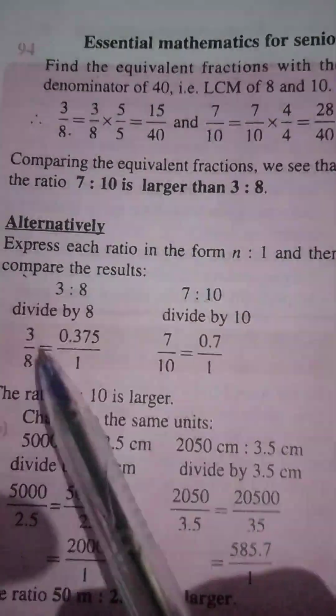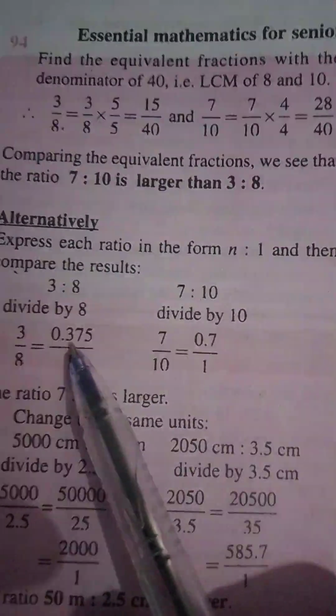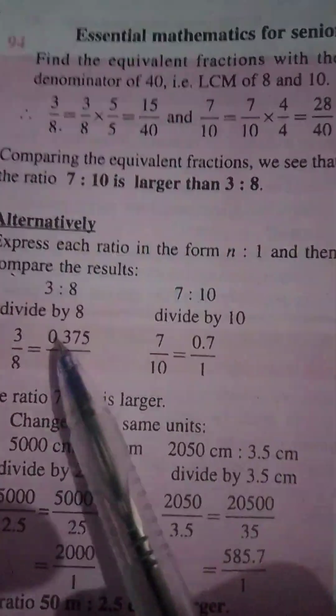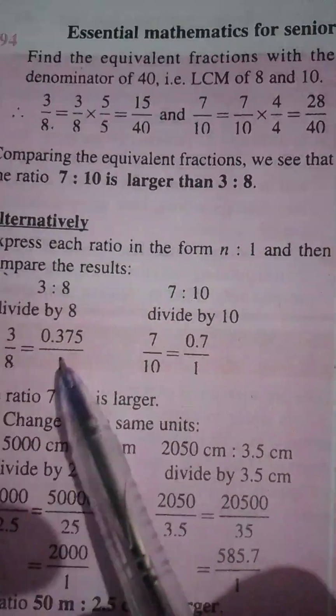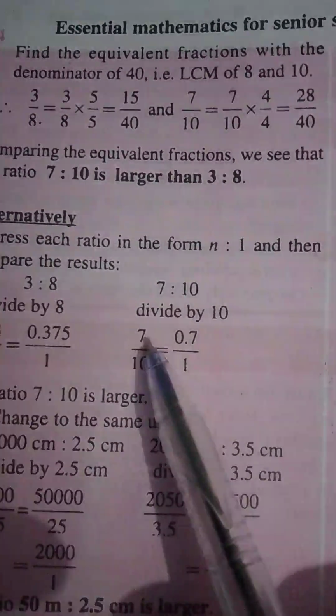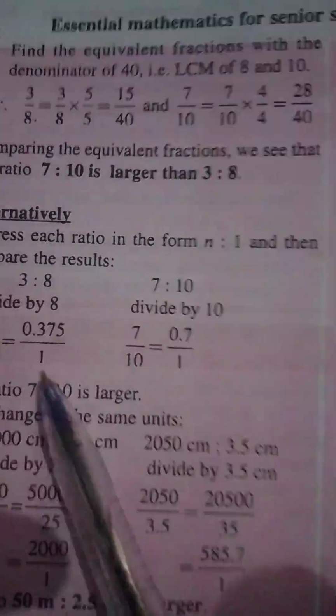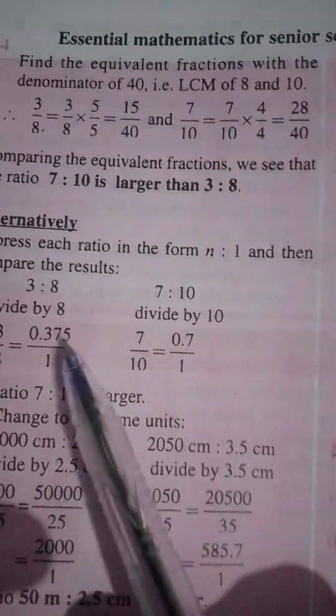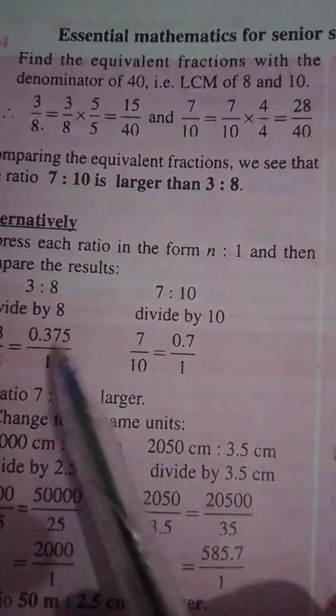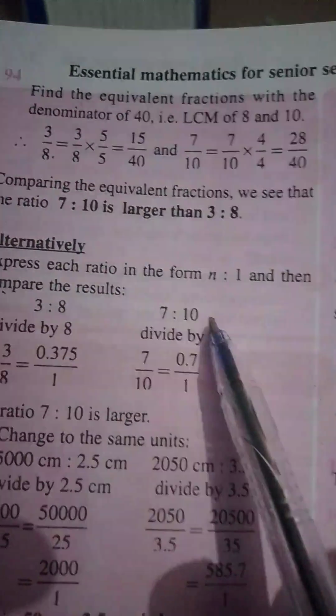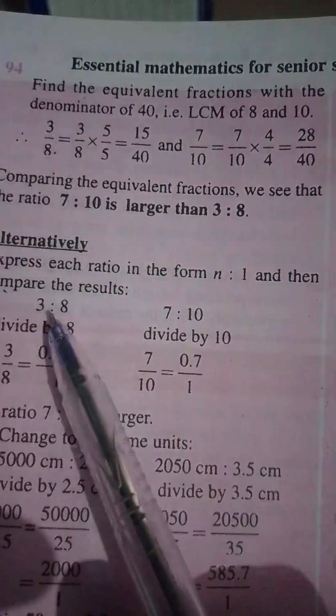So I'm going to have 3 over 8 in the form of a fraction. So we write it as a decimal. We have 0.375 ratio 1, and 0.7 ratio 1. Now that both of them have the same denominator, it will be easier for us to know which is greater. 0.375 of course is less than 0.7. Therefore 7 ratio 10 is greater than 3 ratio 8. Did you get that? Let's solve the last one.